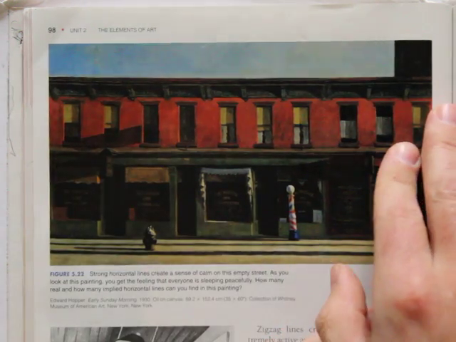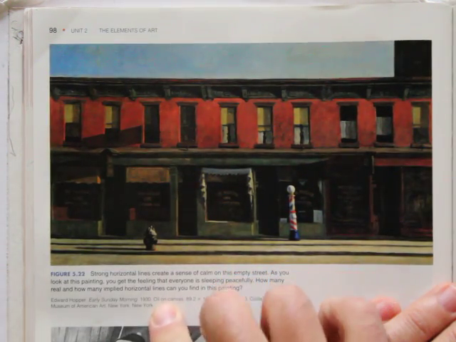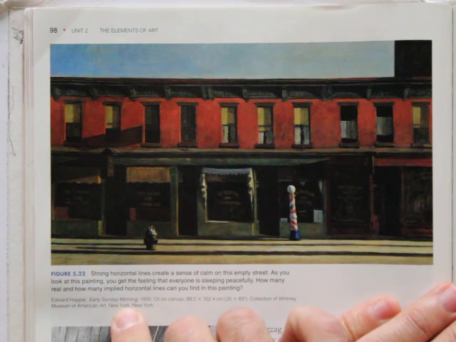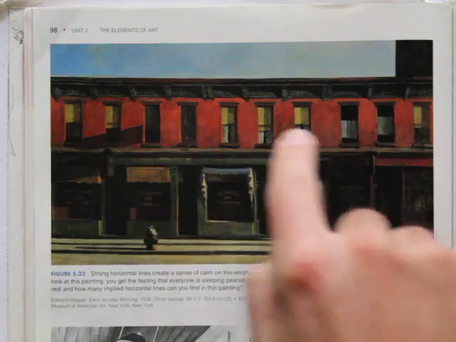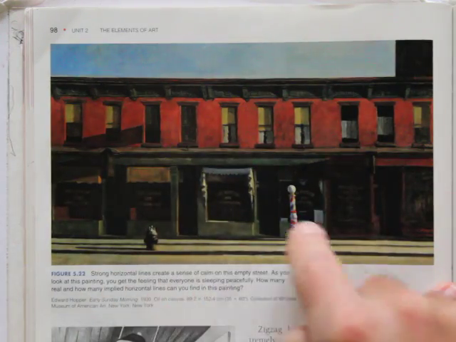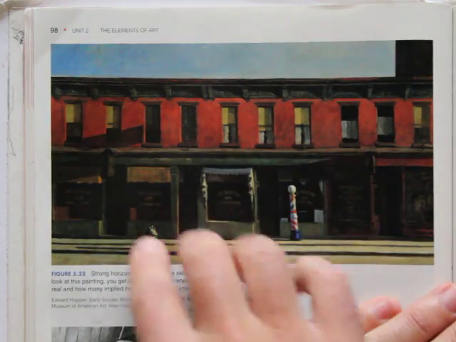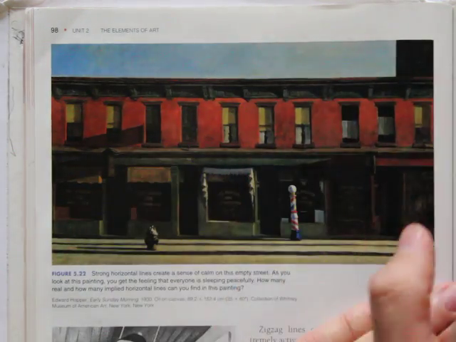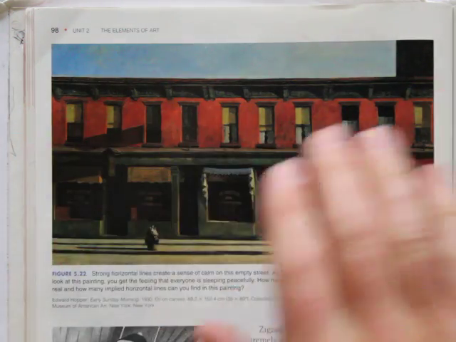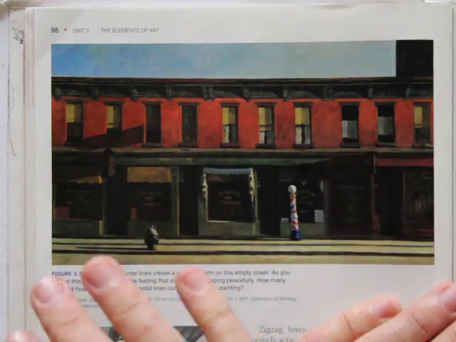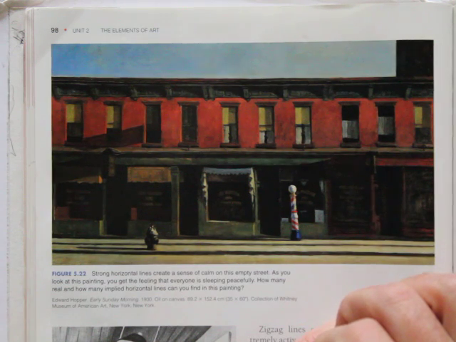So this is early morning or evening. It's called Early Morning by Edward Hopper, on page 98. Lots of horizontal lines, some vertical lines as well. This is a painting that doesn't elicit movement or hardly anything going on at all. It's just a nice horizontal, calm, peaceful painting.